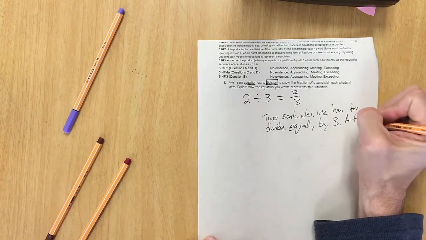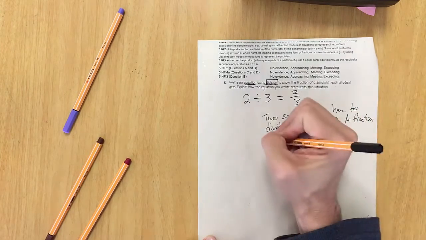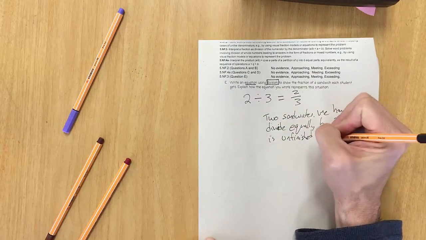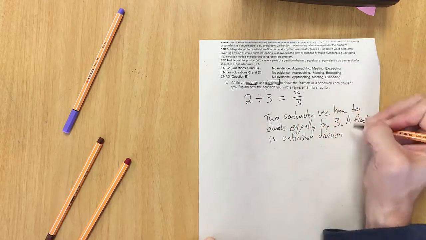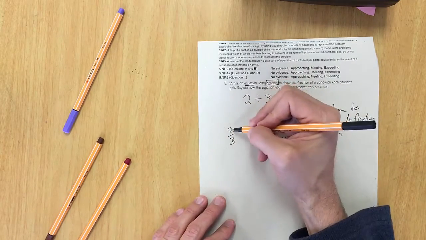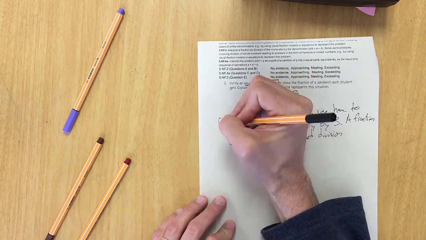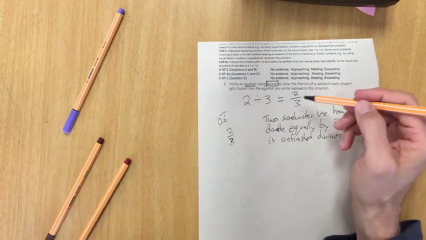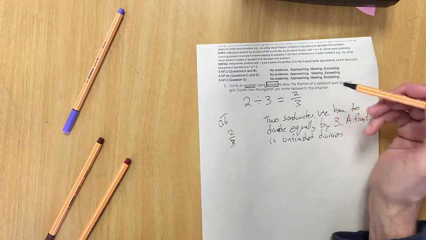A fraction is unfinished division. What I mean by that is 2/3 is a division problem. 2 divided by 3, which is equal to, if you know your decimals, 0.6. So fractions are unfinished division.